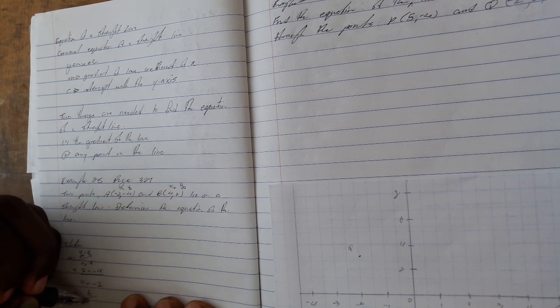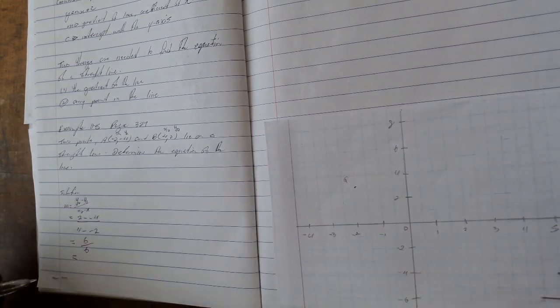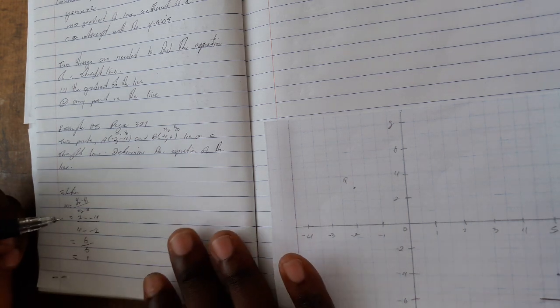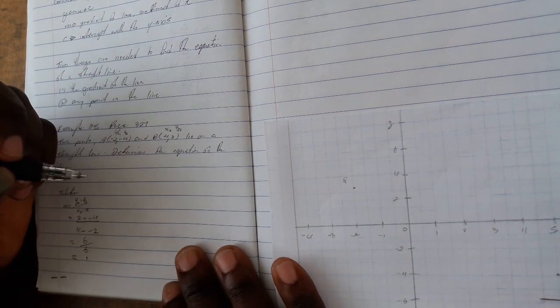So this is 6 over 6. The gradient is equal to 1. So we can find the equation now.